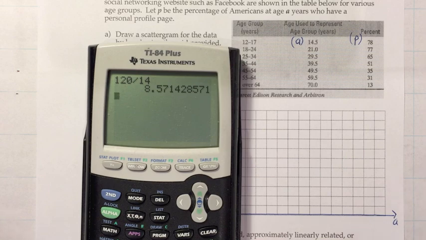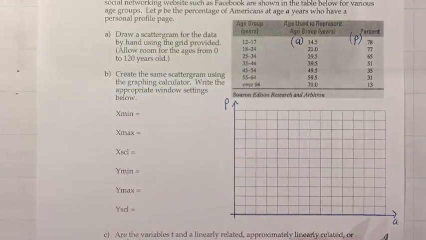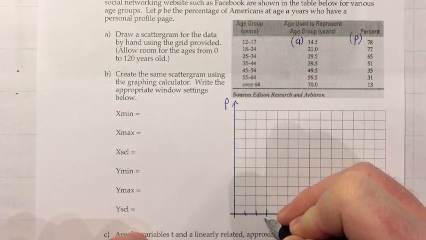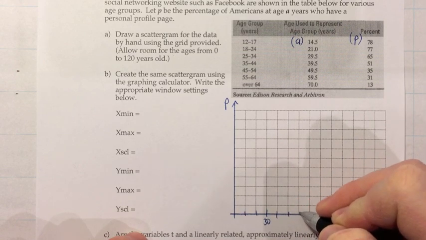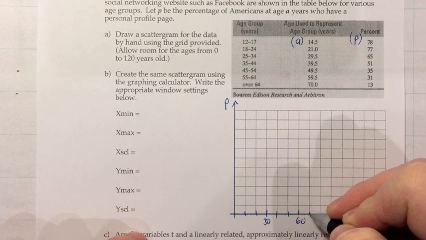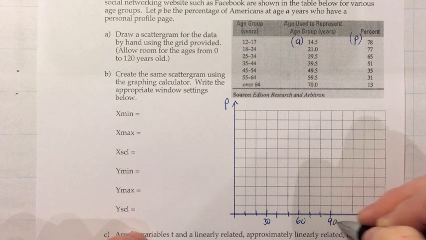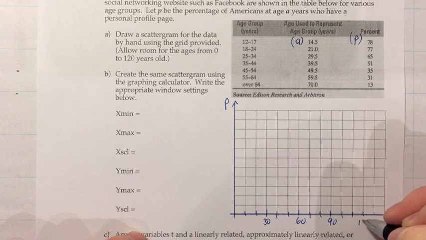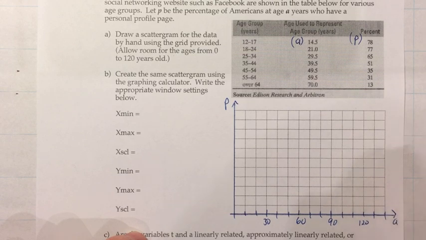We get 8.57, so we want to round that up to something nice. So 10 makes sense. So 10, 20, 30, 40, 50, 60, 70, 80, 90, 100, 110, 120, and 130, 140, but we probably won't need those.